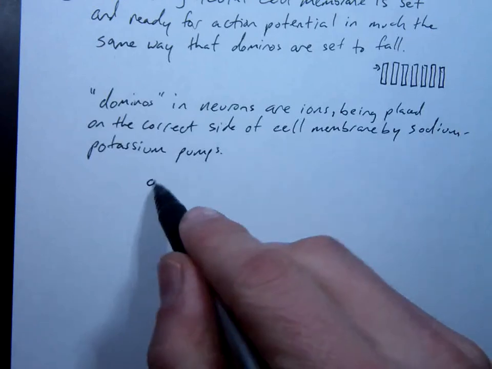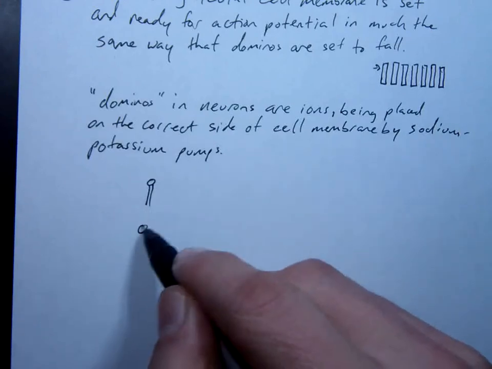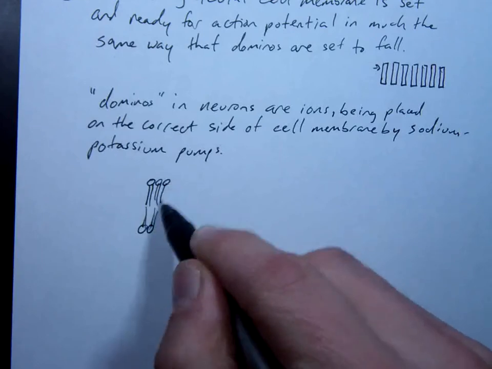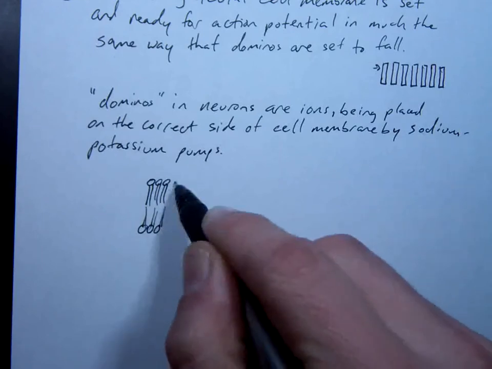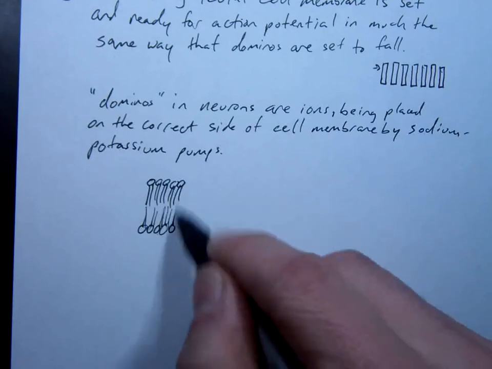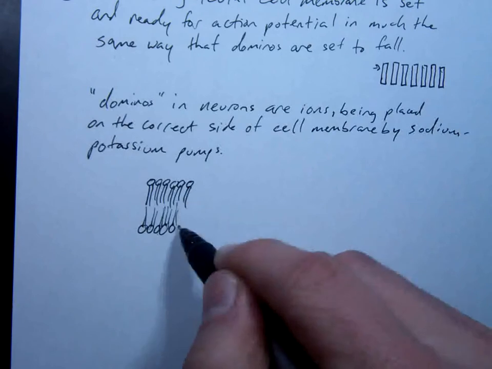All right. We're going to draw a little section of membrane here. More phospholipids. I had him draw two of these earlier today, and I think I just want to stick with one. I don't want to confuse you.